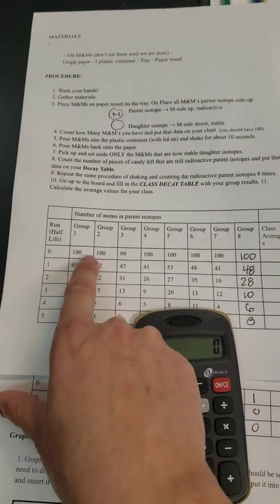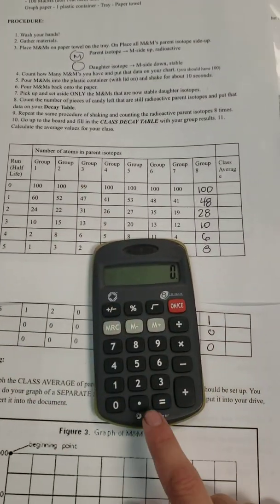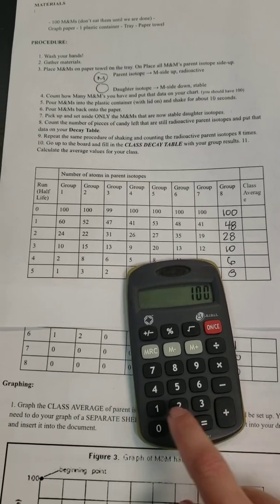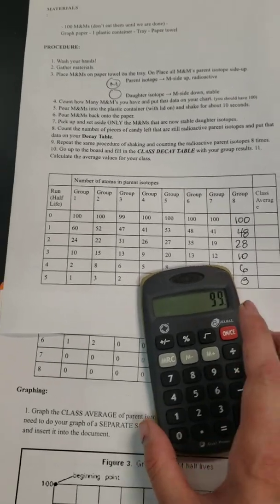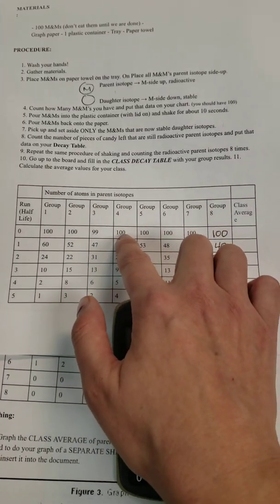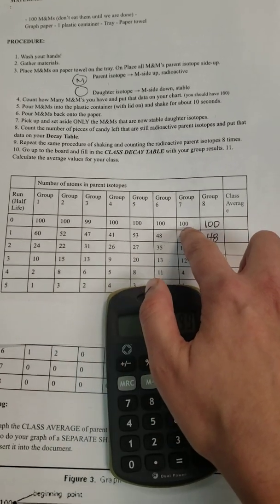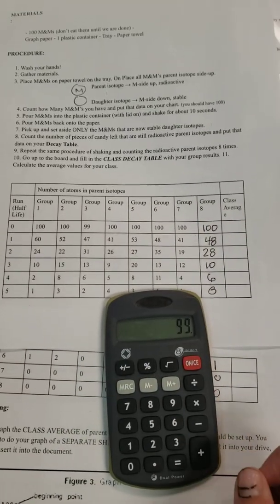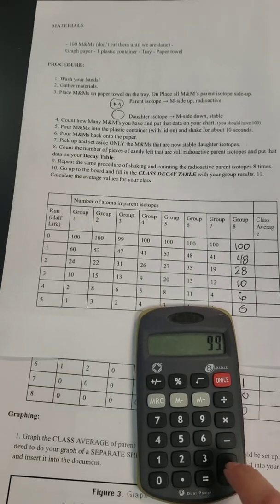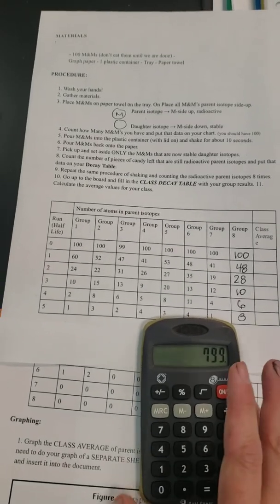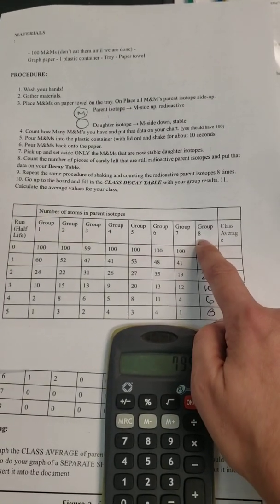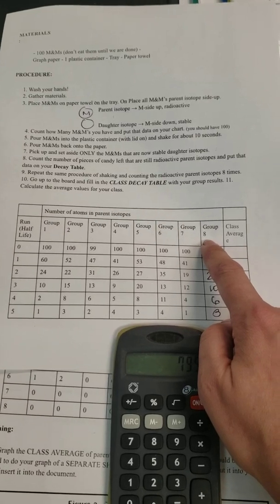So I have 100 plus 100 plus 99 plus 100 plus 100 plus 100 plus 100 plus 100. So that's going to be plus 500. And then we have to divide it by the number of groups. So we have 8 groups.